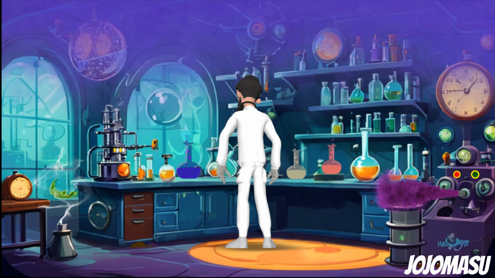The last things I added were the sound effects. So you can hear the steam being released. You can hear water dripping. You can hear the boiling of the beakers. And you can also hear the thunder and lightning.